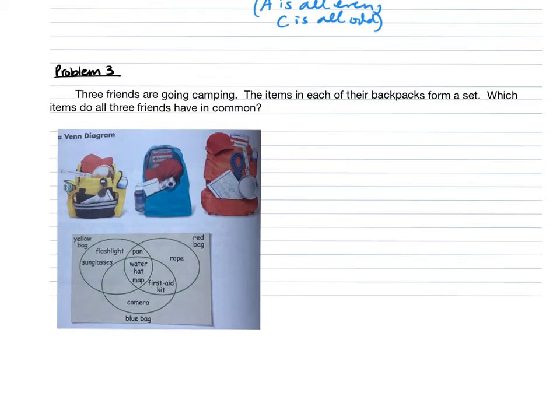hat, and map. The yellow and the red bag both have a pan, and then the red and the blue bag both have a first aid kit. The yellow and the blue bag have nothing in common that the red bag doesn't have, but it has its own camera, and then flashlight and glasses is only in this yellow bag, and the rope is only in the red bag. So if you can organize things in a Venn diagram, you can easily answer questions like, which items do all 3 friends have in common? And you can see here that that is the water, hat, and map.